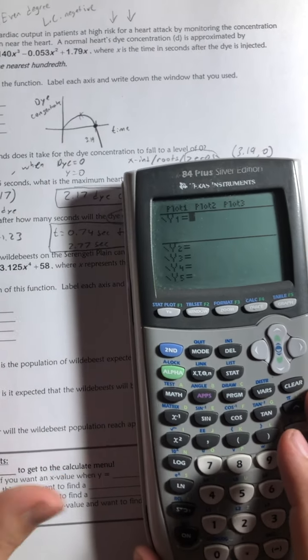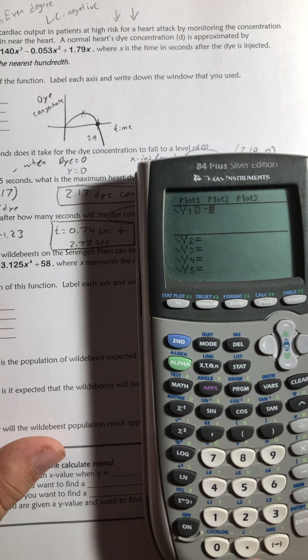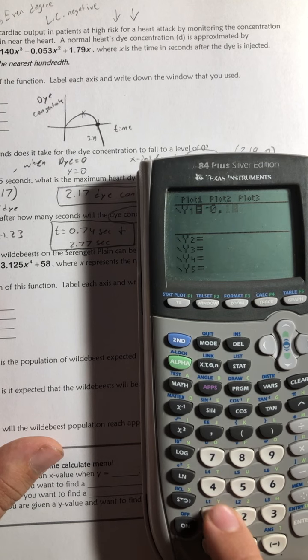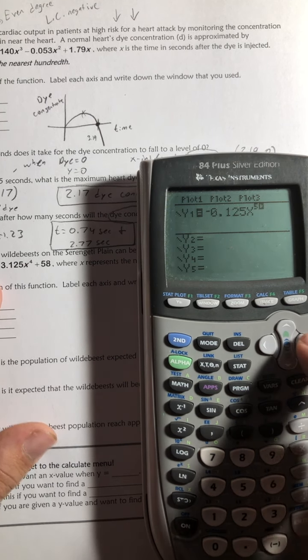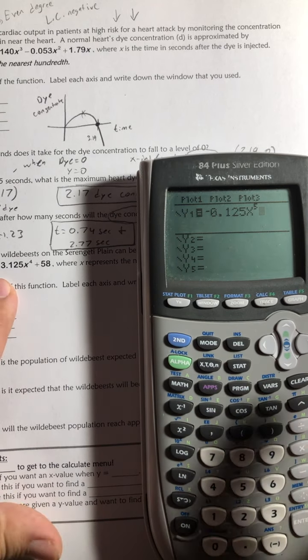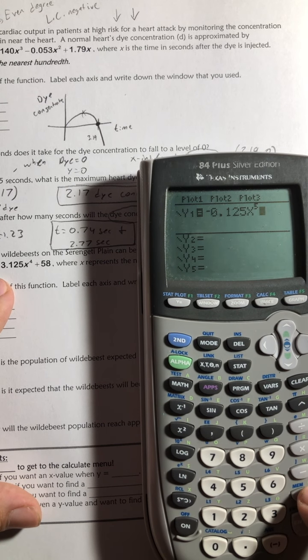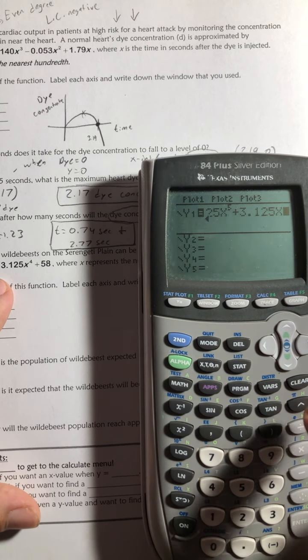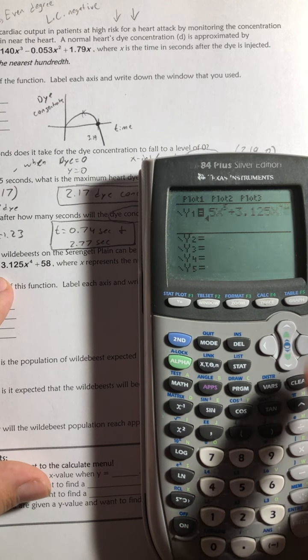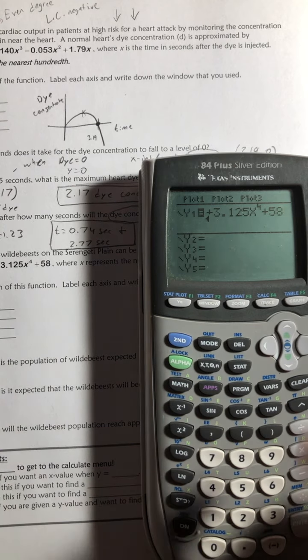Something funky happened there. I'll start over. Negative 0.125x to the 5th. And then make sure you table over so you're not typing this all in the exponent. Plus 3.125x to the 4th. Table over plus 58.